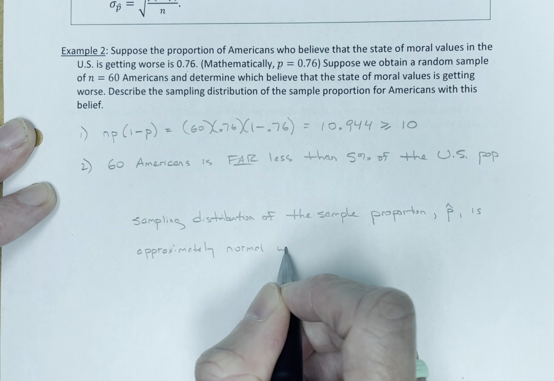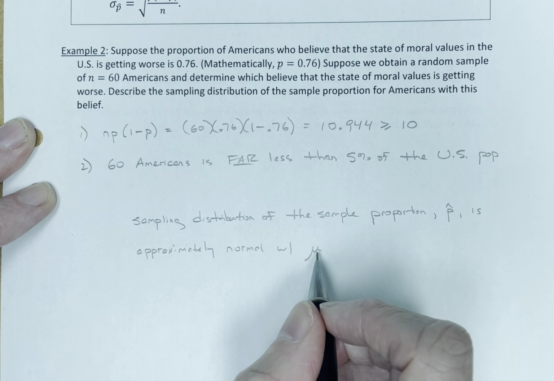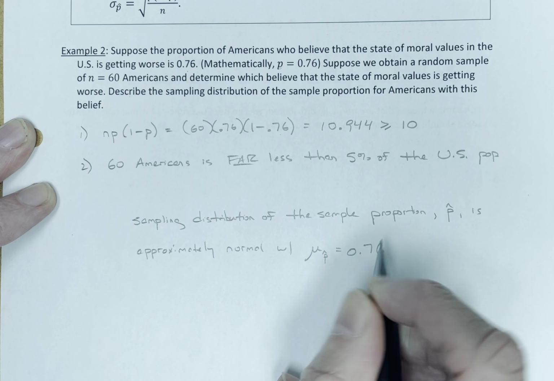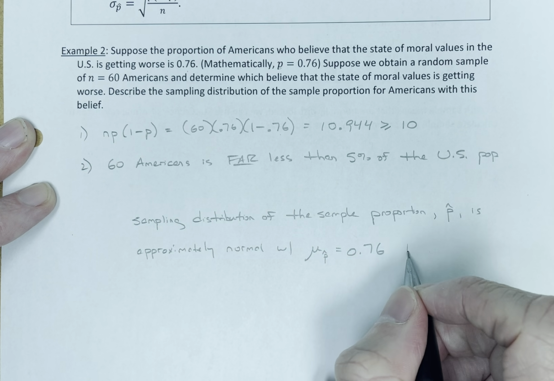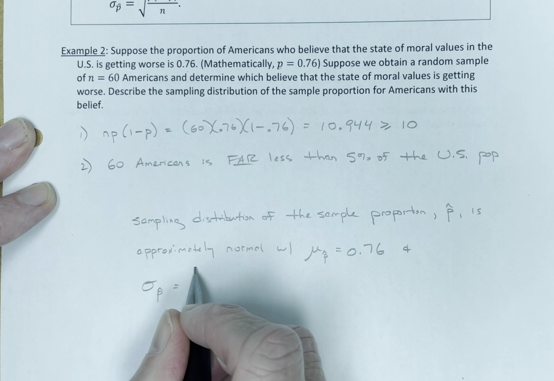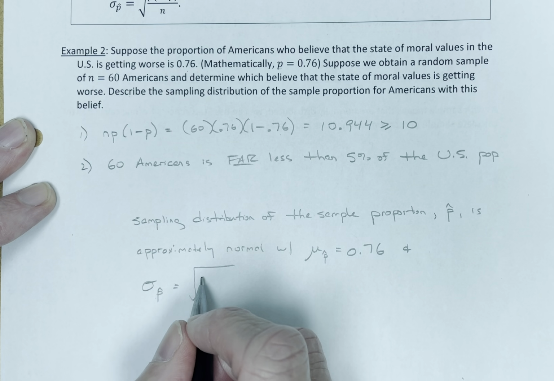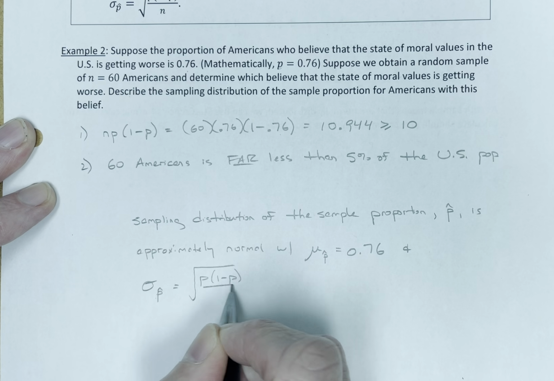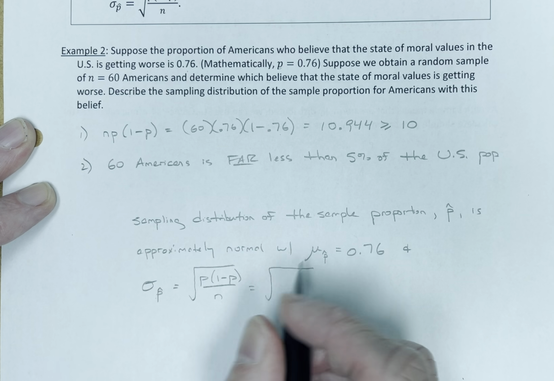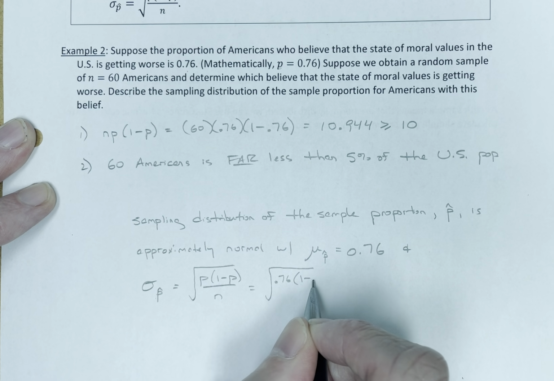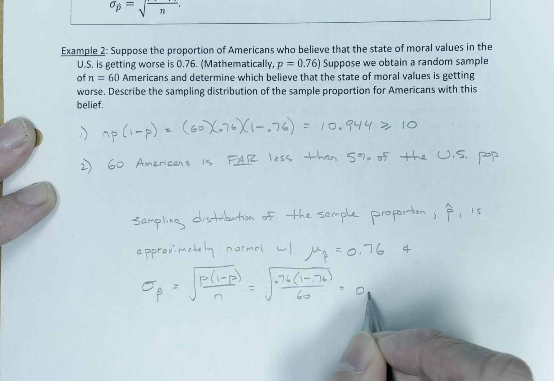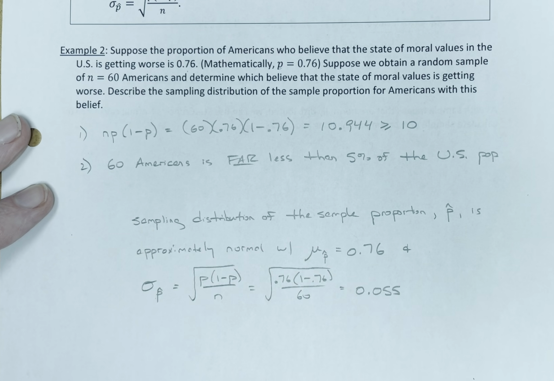Okay, normal with mu p hat equal to 0.76, which is right here, and sigma p hat, the standard deviation of p hat, equal to the square root of p times 1 minus p over n, which equals the square root of 0.76 times 1 minus 0.76 over 60, which comes out to 0.055 to 3 decimal places.